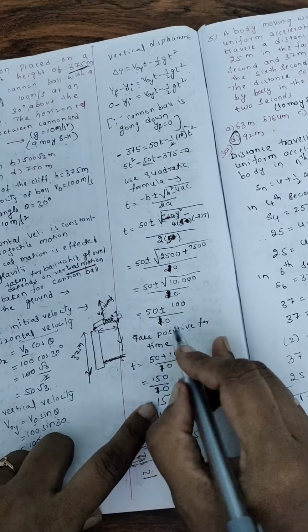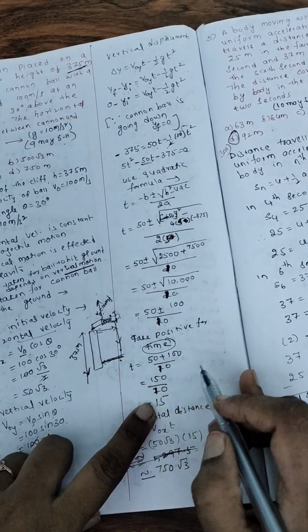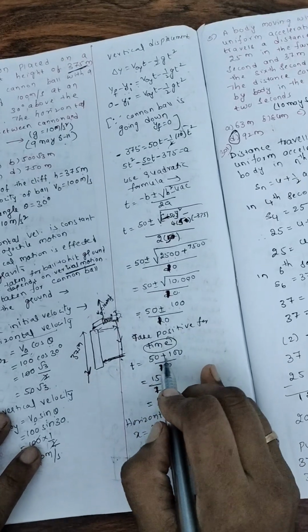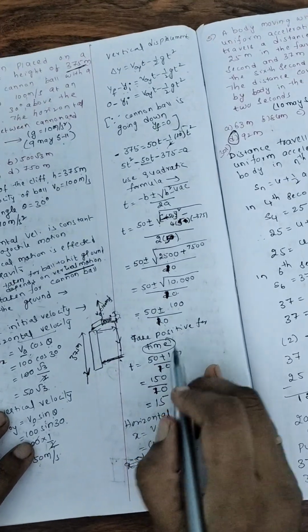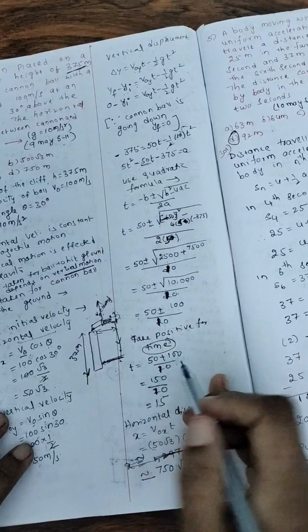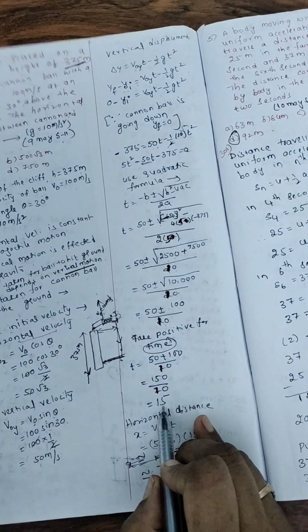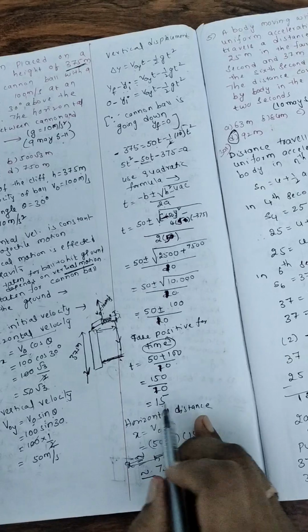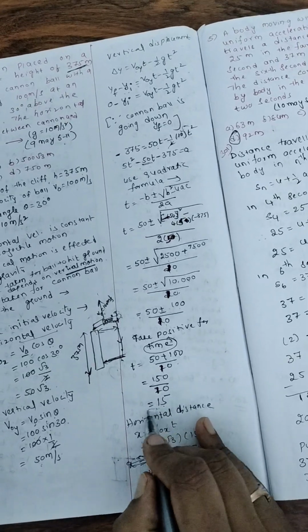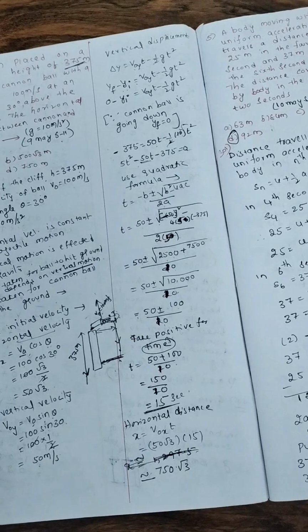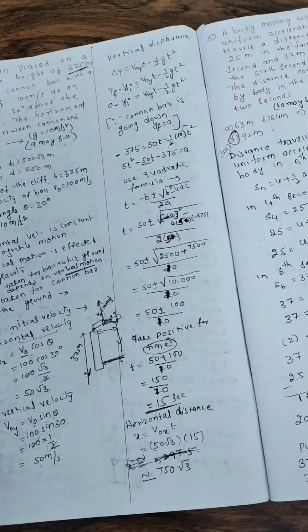So, time, here we are talking about time, we will not have a negative value. So we are taking only the positive, 50 plus 100, because time is only positive. So 150 by 10, we got the time. Okay. Time taken for the cannonball to hit the ground is 15 seconds. After firing, it took 15 seconds to hit the ground.